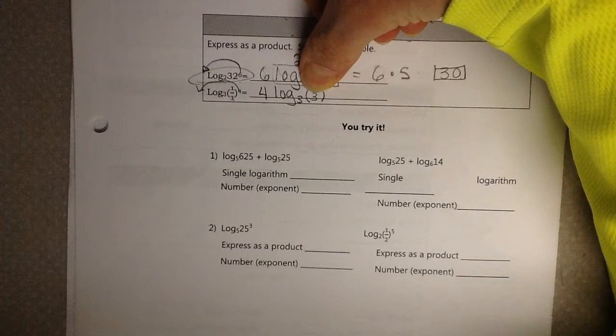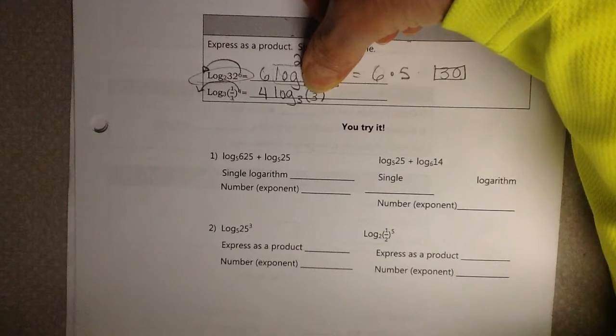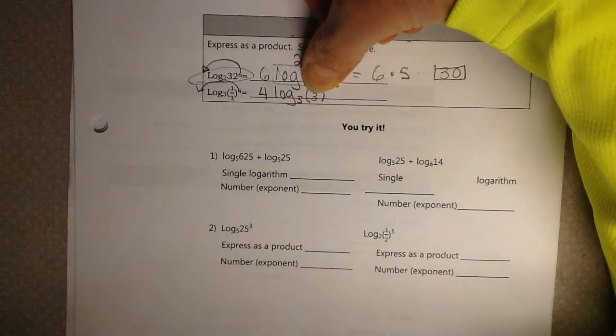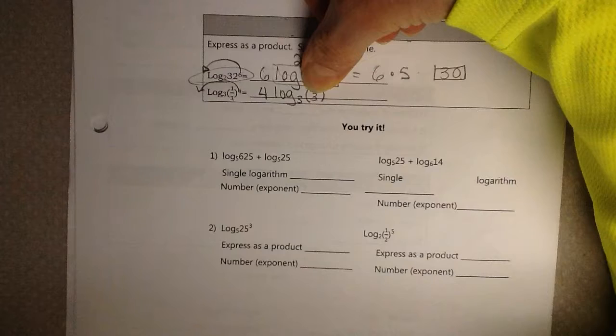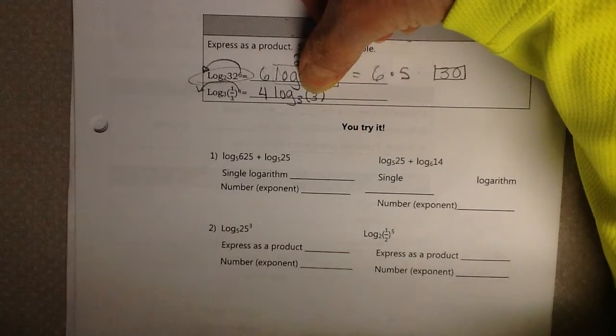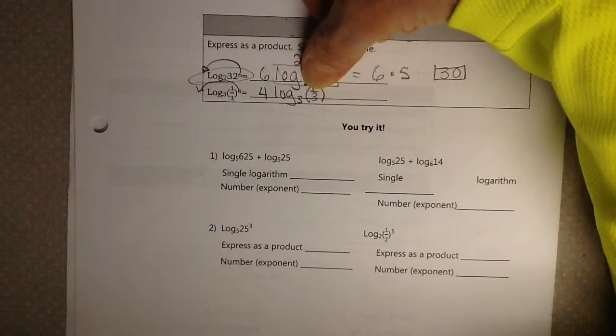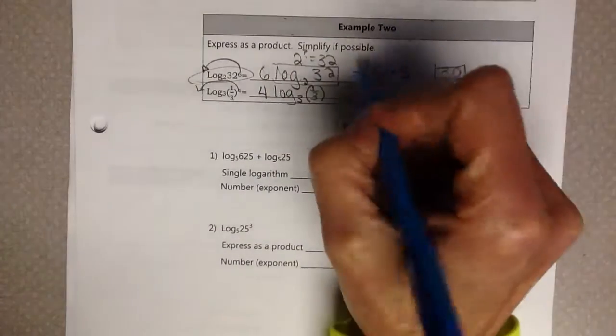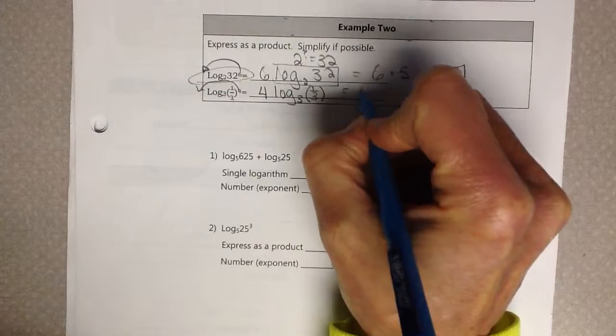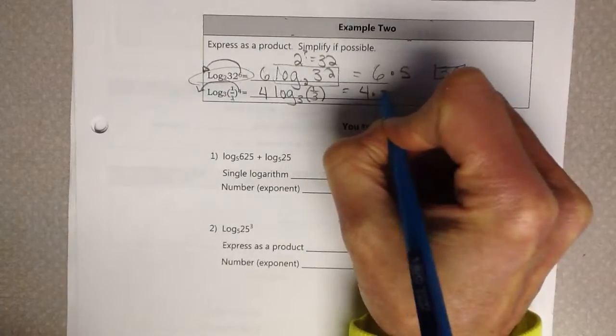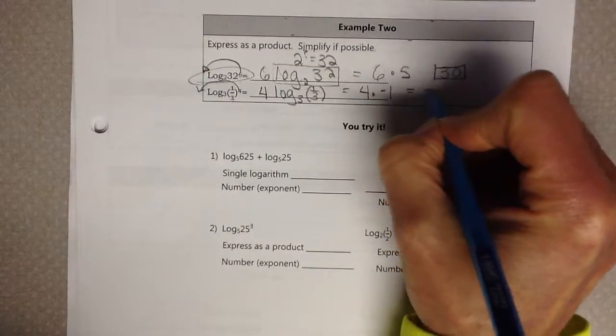And 1 would be the exponent. So if you remember from earlier in the year, whenever you take the reciprocal of a number, the exponent changes from a positive to a negative. So this would be positive 1, but when I take the reciprocal of this, it's going to become a negative 1. So this is going to equal 4 times negative 1. So that's going to equal negative 4.